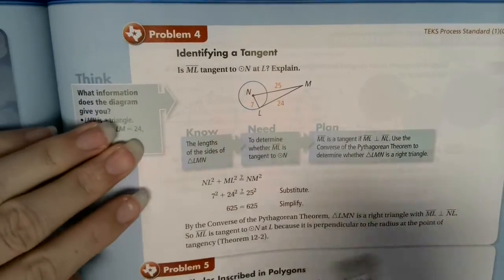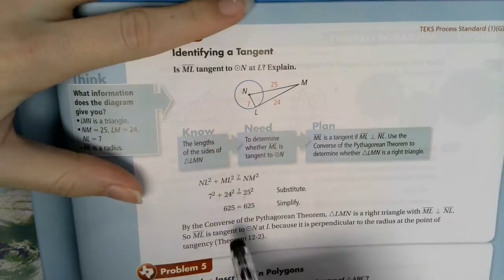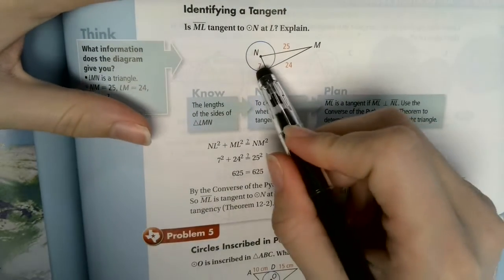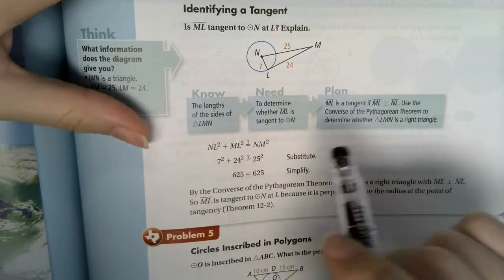Okay, if you recall, we can know if something's a right triangle if a squared plus b squared equals c squared. So we can check it, and if it equals, then that must be a right angle. And if that's a right angle, well, then this line must be tangent.